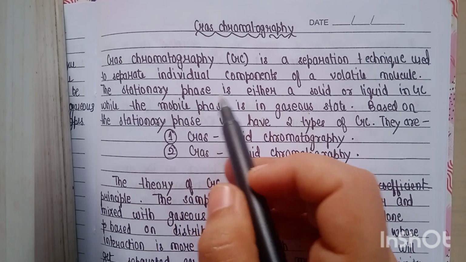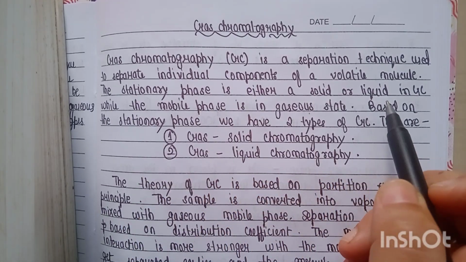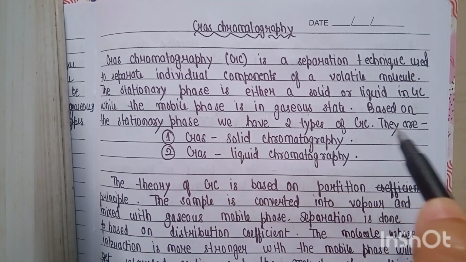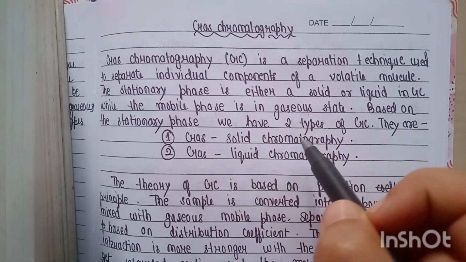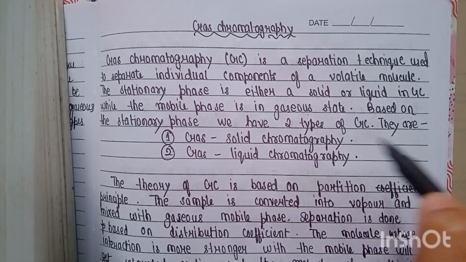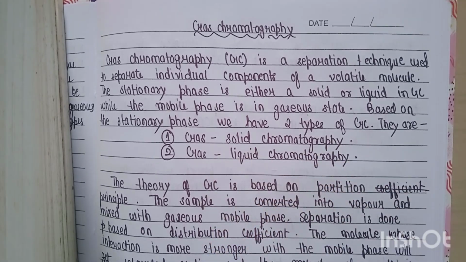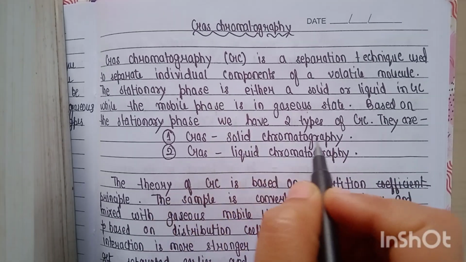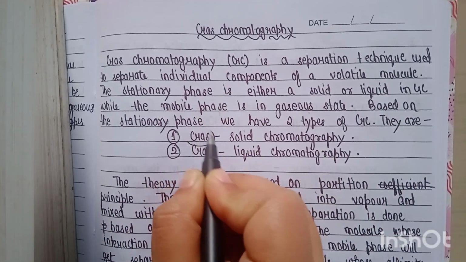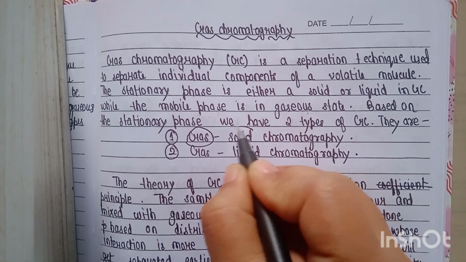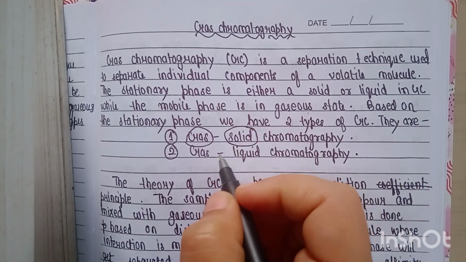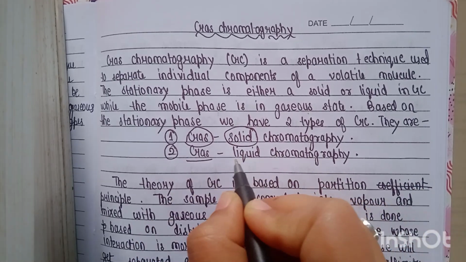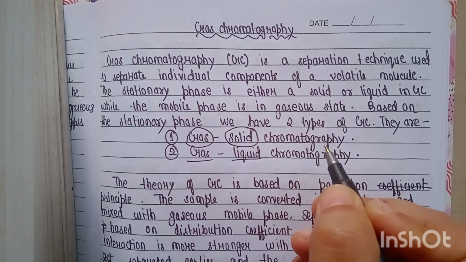The stationary phase is either a solid or liquid in GC, while the mobile phase is in gaseous state. Based on the stationary phase, we have two types of GC, and they are gas solid chromatography and gas liquid chromatography. In gas solid chromatography, gas is the mobile phase and the solid is the stationary phase. While in gas liquid chromatography, the gas is the mobile phase and the liquid is the stationary phase.